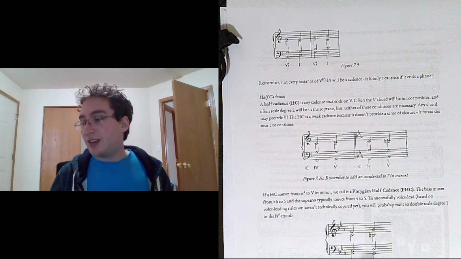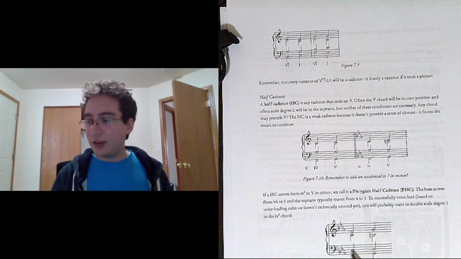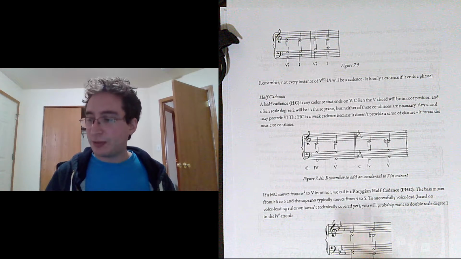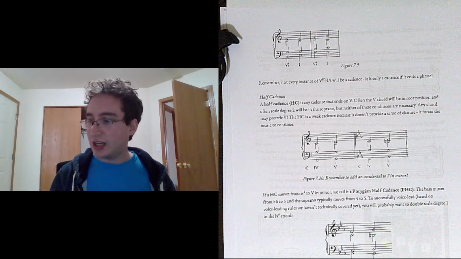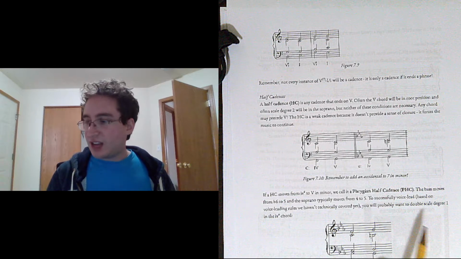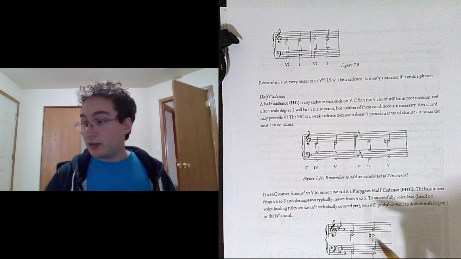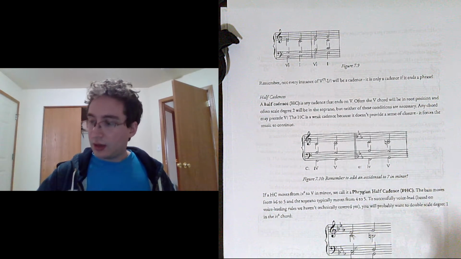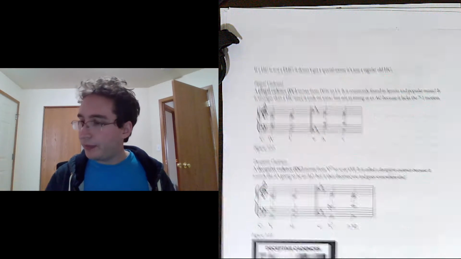And it replicates that motion, except it's flat 6 to 5 here, but that's why it's called a Phrygian half cadence. Typically, the soprano moves from 4 to 5. Not necessary, it just has to be this specific progression in minor. To successfully voice lead it, based on rules we haven't actually covered yet, you'll probably want a double scale degree 1, which I've done here, in the 4-6 chord. But we'll talk more about that later.